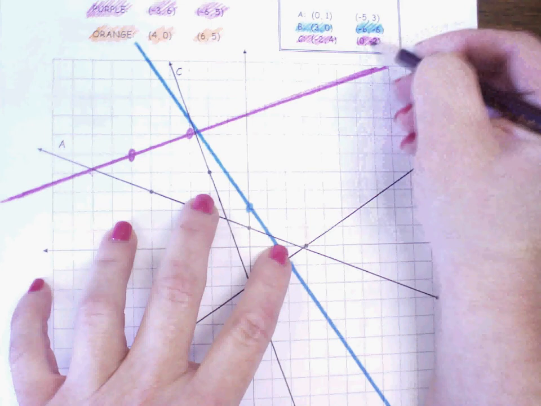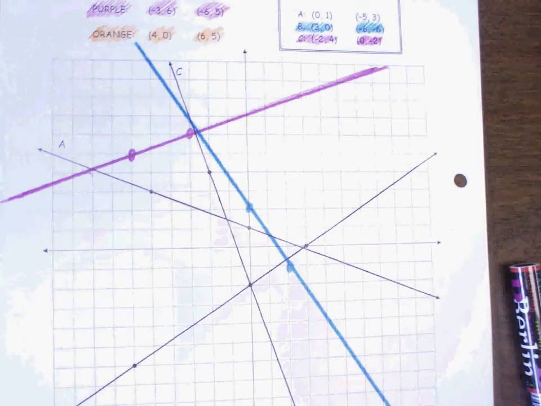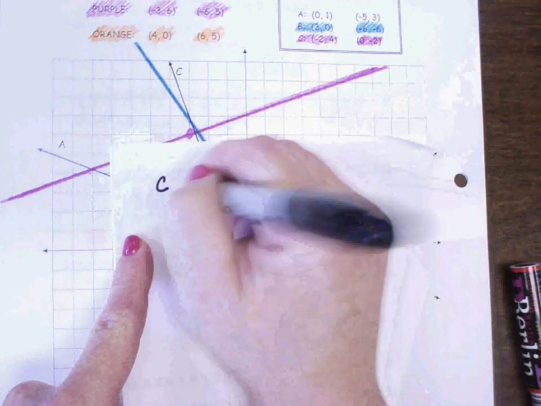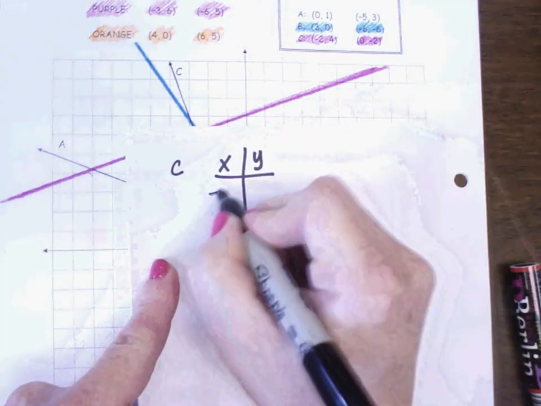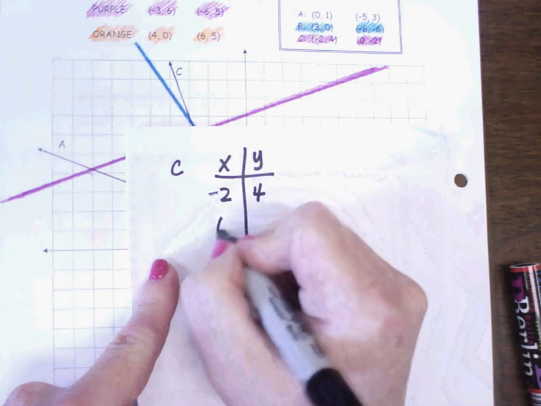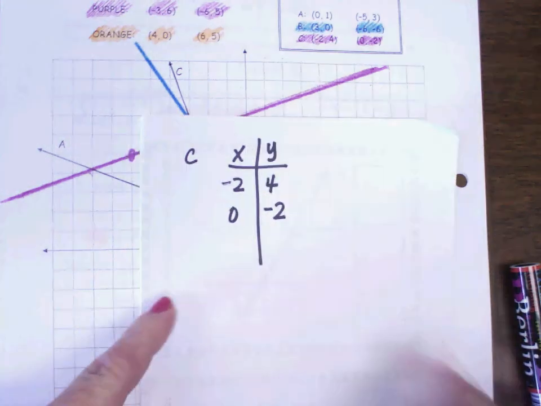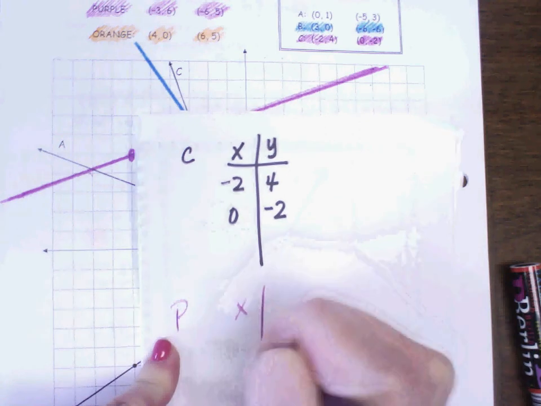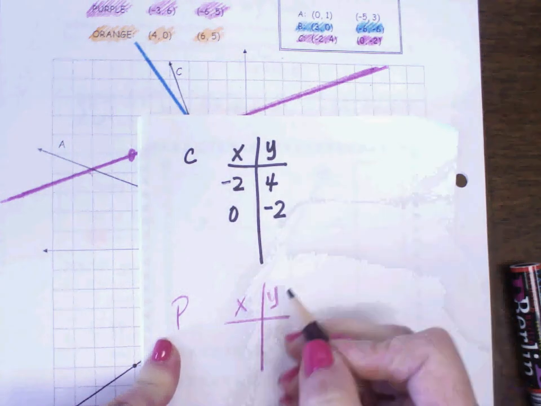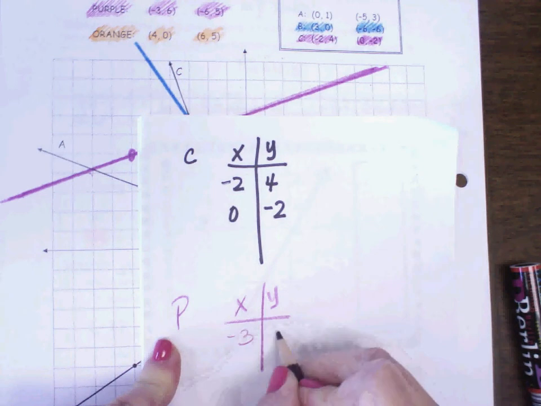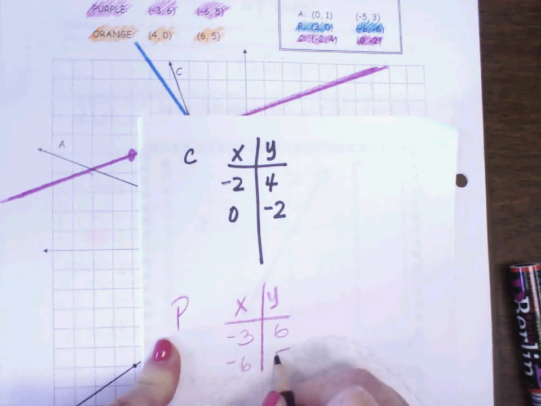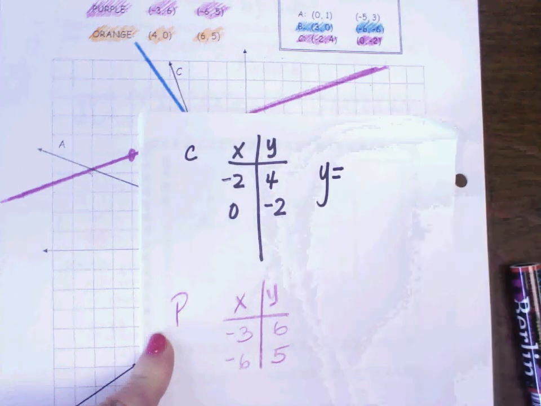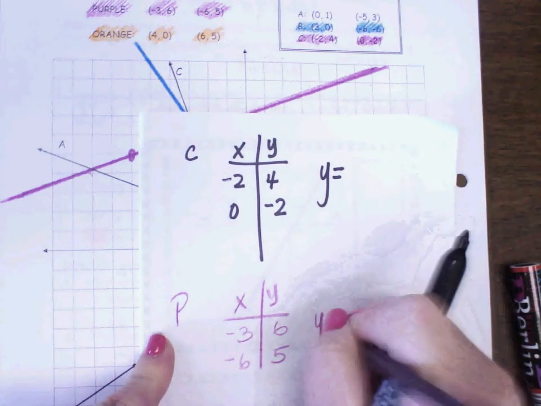But let's make sure. So to make sure, we have to do linear regressions for both of them and figure out the equation of both lines. So for C, my points are -2, 4, and 0, and -2. And for the purple one, my points are -3 and 6 and -6 and 5. And now we have to do linear regressions for both of them.